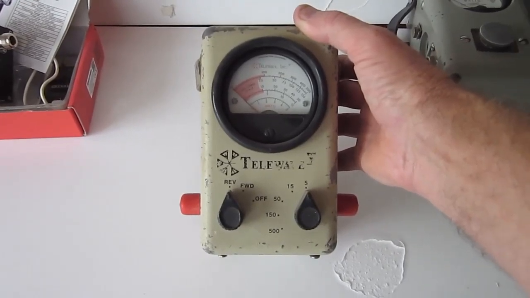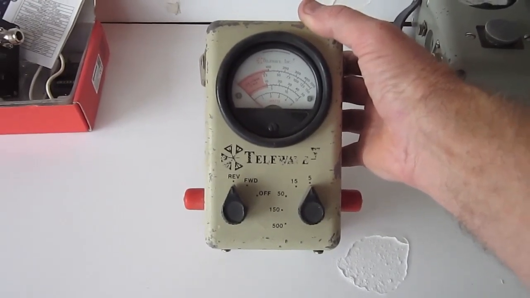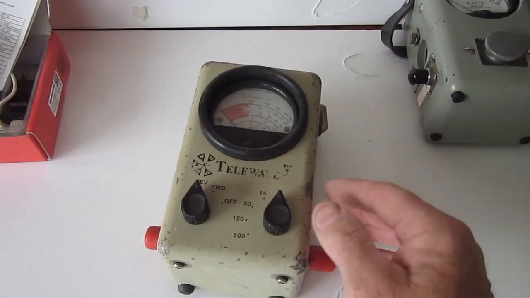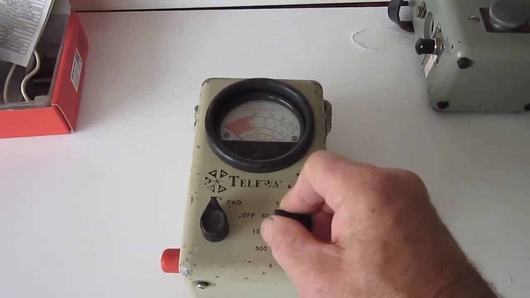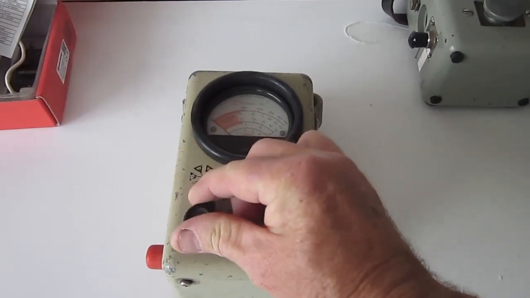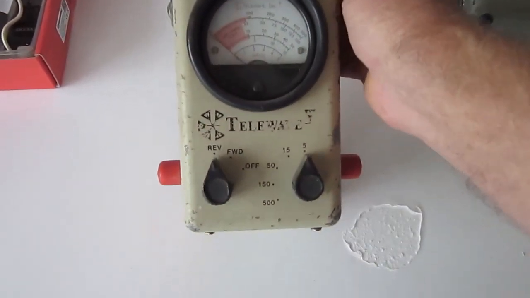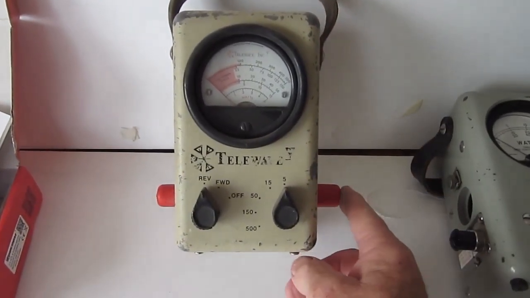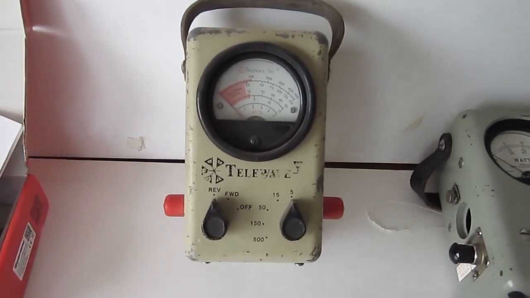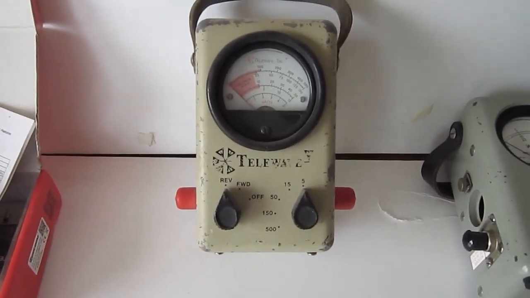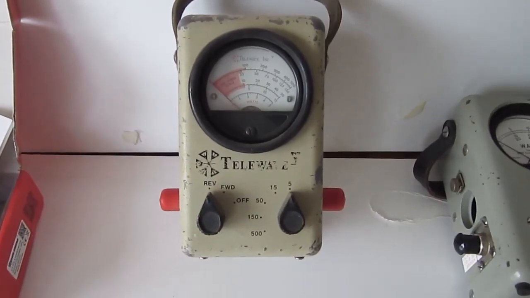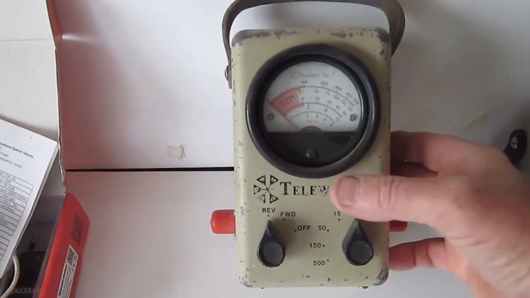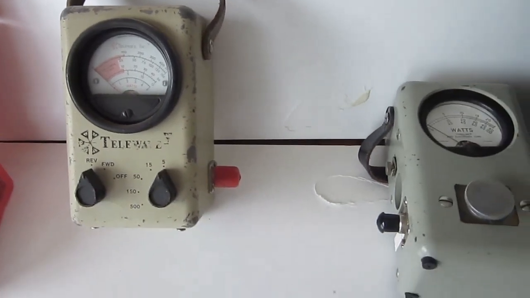Once you get outside its frequency range, there's a calibration chart on the back of this meter. You can see that it actually has a power switch here on the front and a forward and reverse switch also on the front. So the meter connects in between the set and the antenna. And it was my go-to meter for a short period of time. Very useful meter. Better than nothing, that's for real.